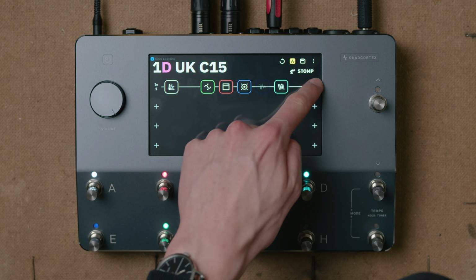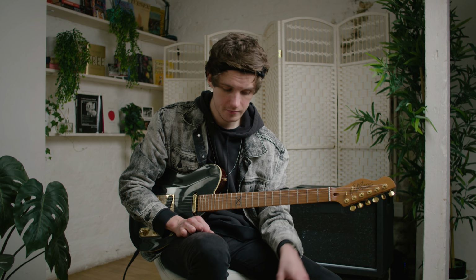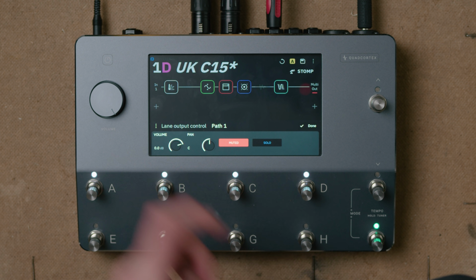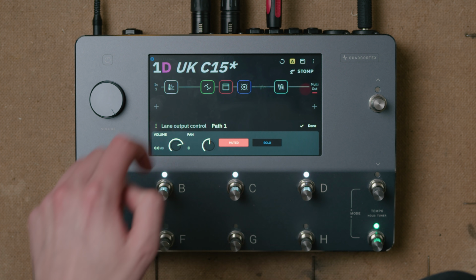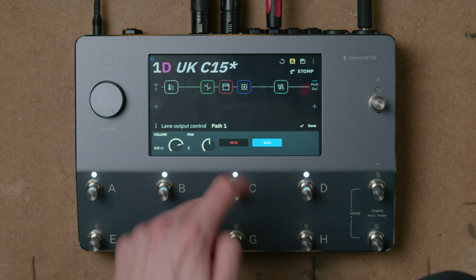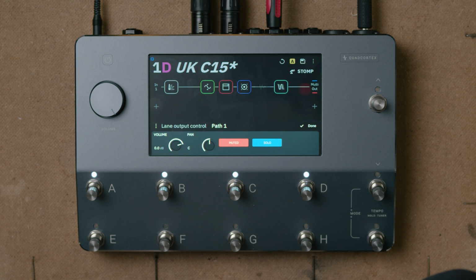A new feature has been applied to the output blocks in the Quad Cortex, where if you hold them, alongside having options to alter the volume and pan of the output block, you now can mute that output block, and you can see a red line appears on the output, as well as solo, and a blue line appears. And you can have these individually or both together.